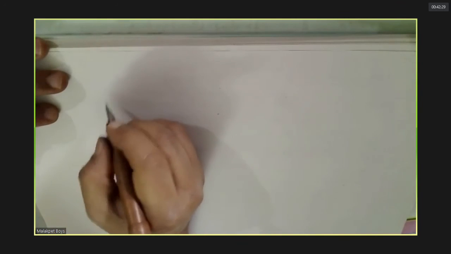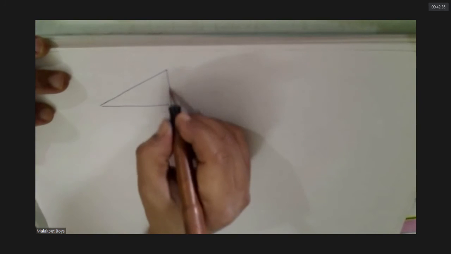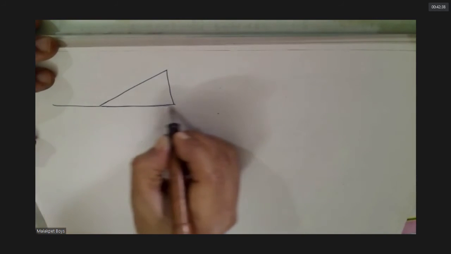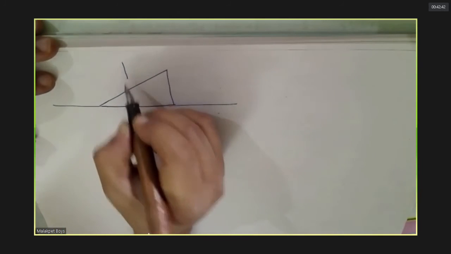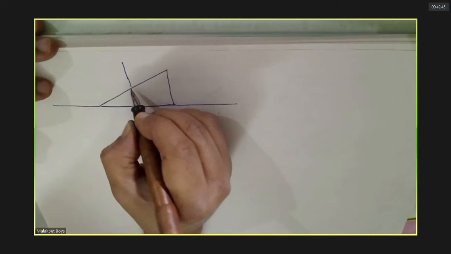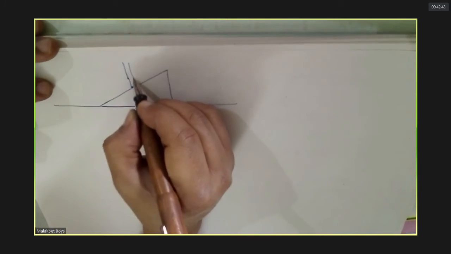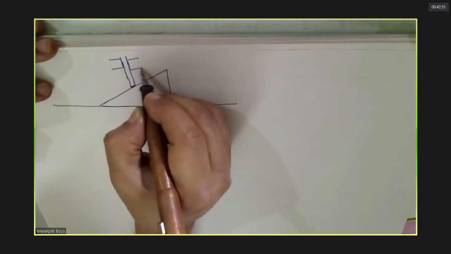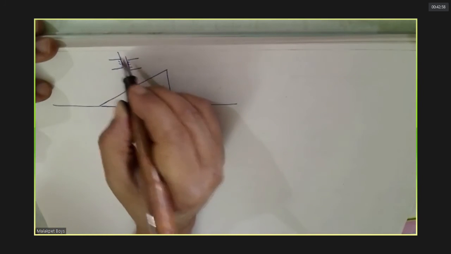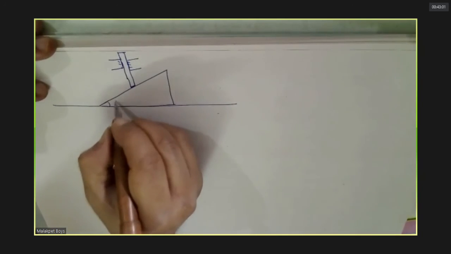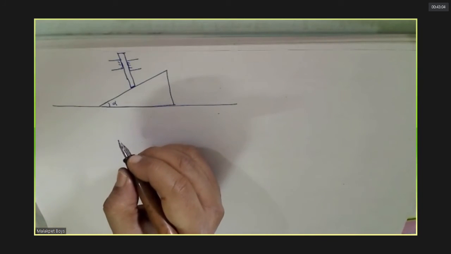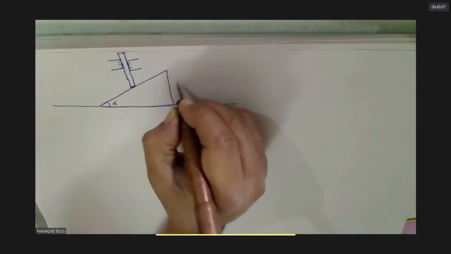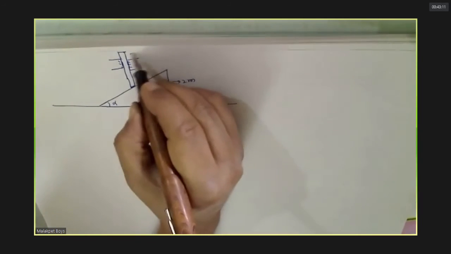See, we can revisit the problems which you have done earlier. You have done that. There's a wedge like this, and this is the rod. This is alpha. The wedge mass is 2m. The rod mass is m.